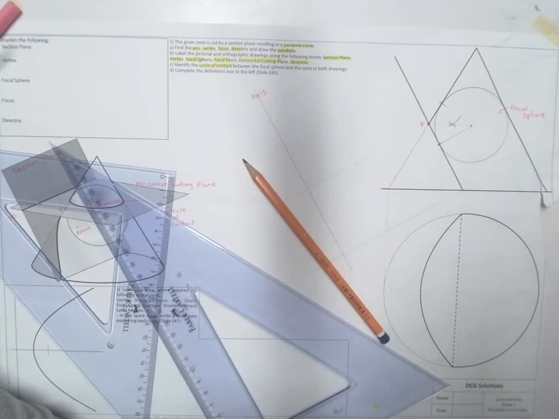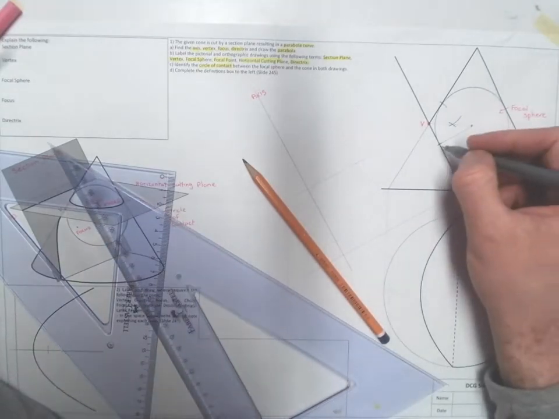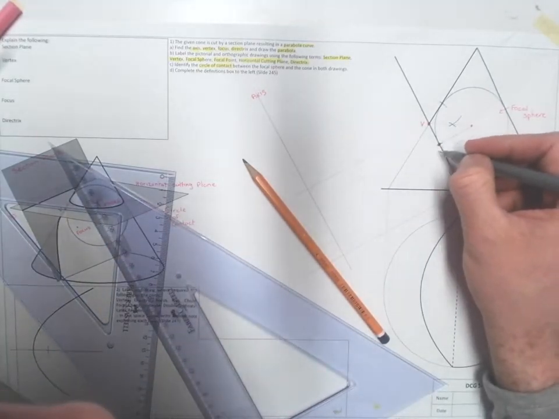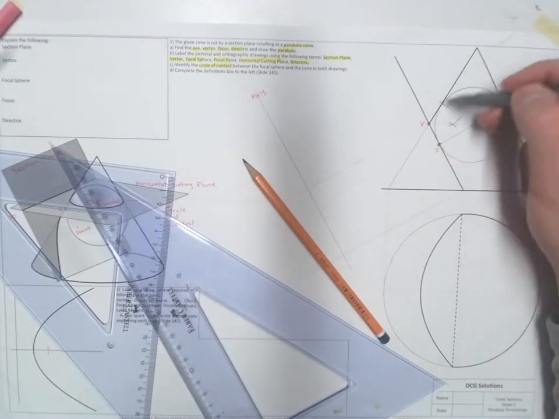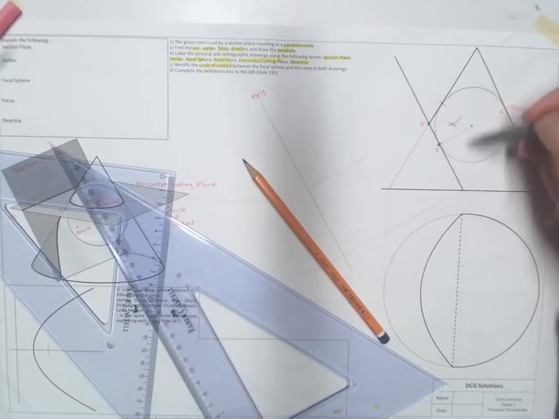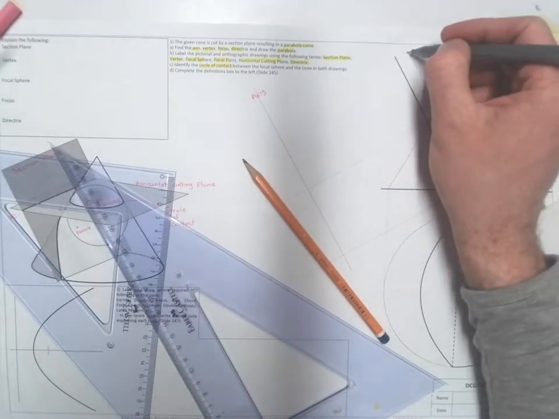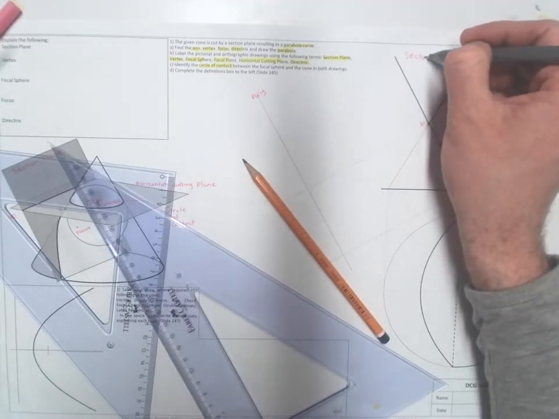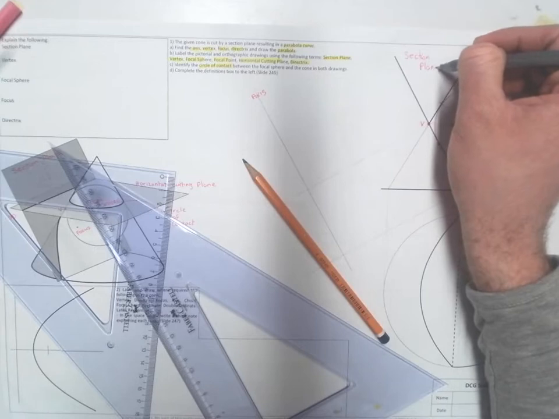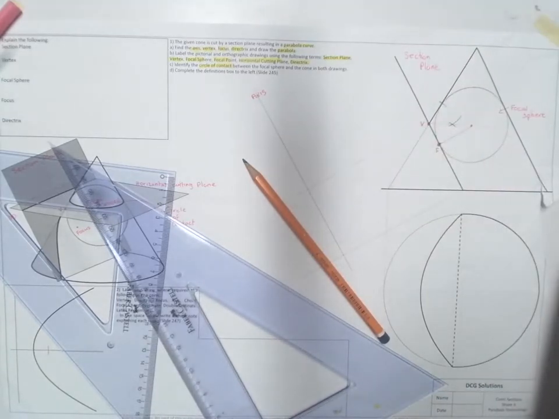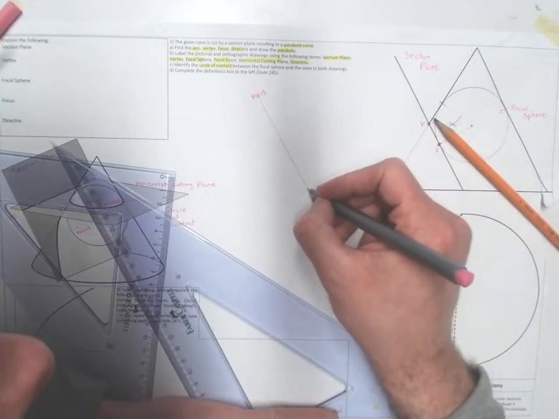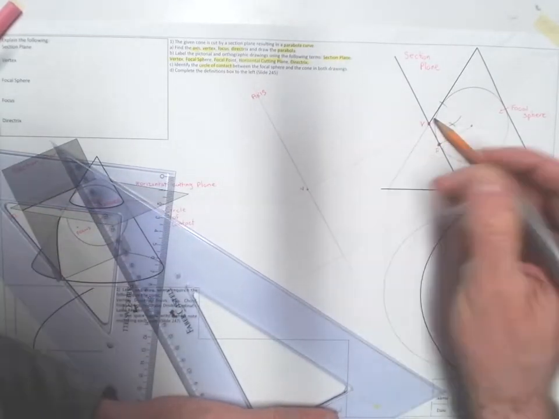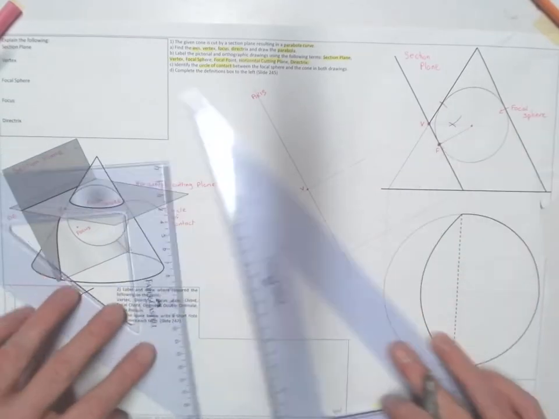Now we have the point of contact, and that becomes our focus. I'm going to label that F for focus. The focus is the point of contact between the focal sphere and the section plane. I'll label this here as well, section plane. We're going to bring that out then to our axis. Label this here first, that's our vertex, which is there. Then you're going to bring out your focus.